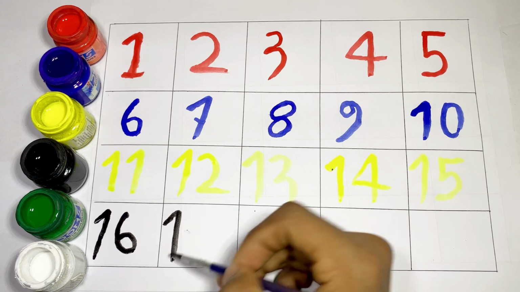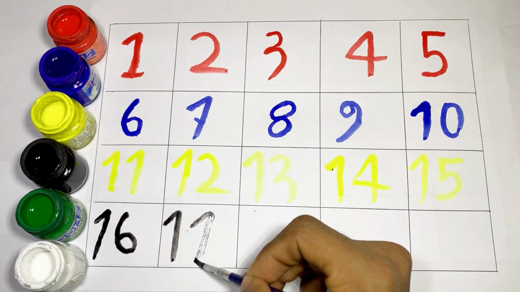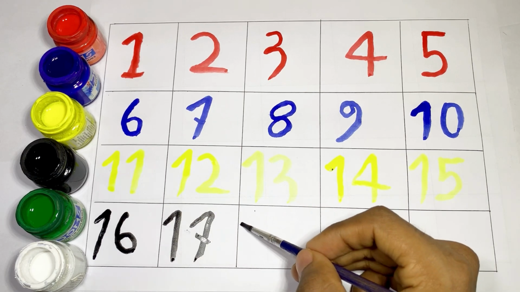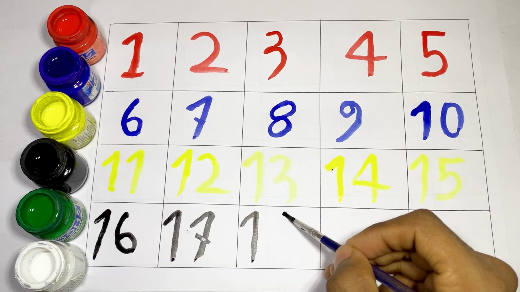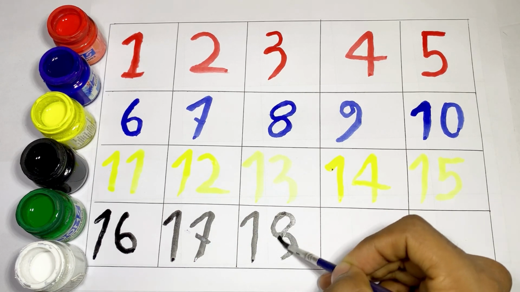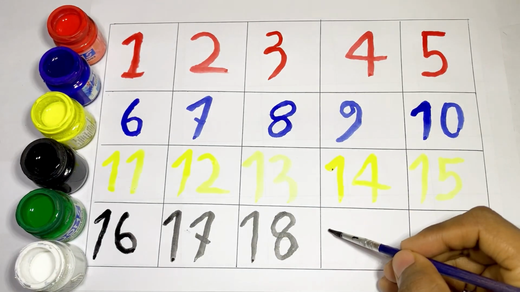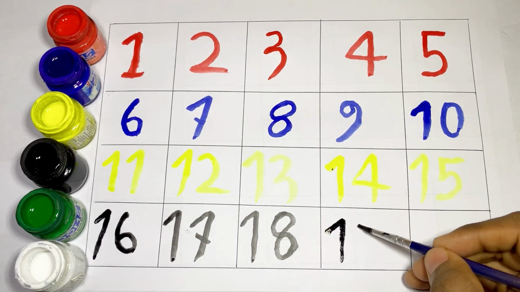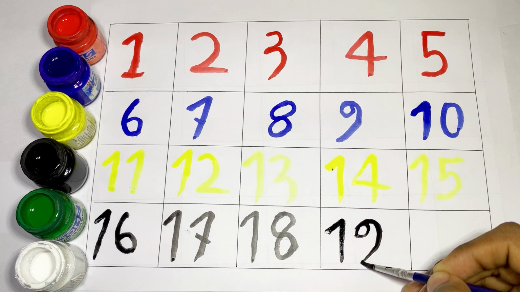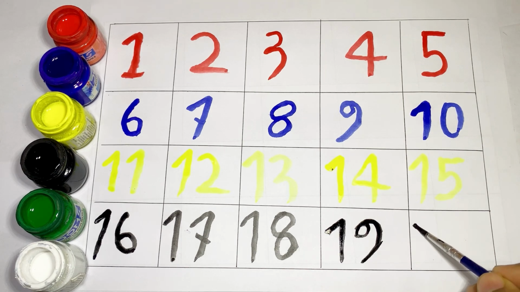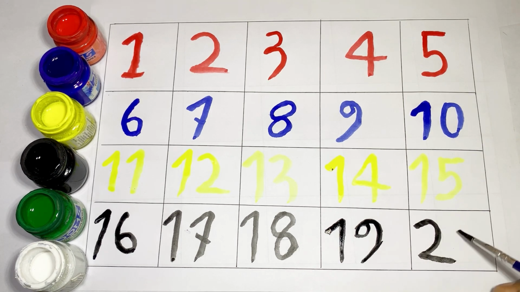Seventeen. The number 17. 18. The number 18. Kids again use black color and draw 19. The number 19. 20. The last number, 20.